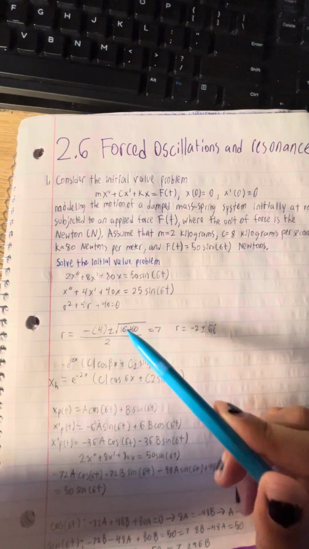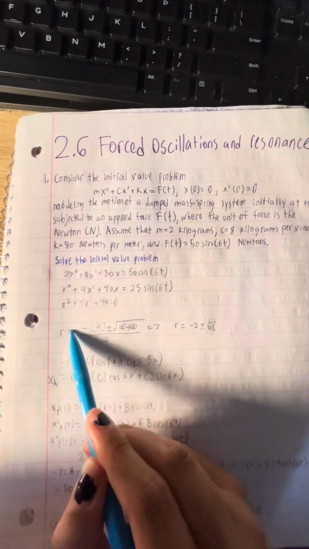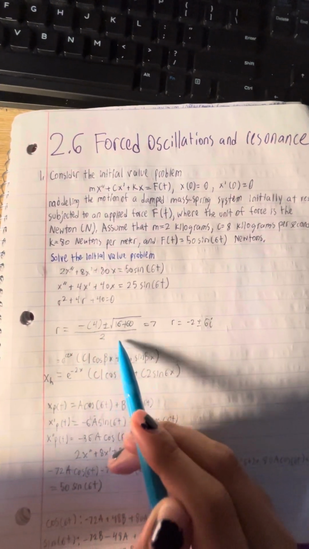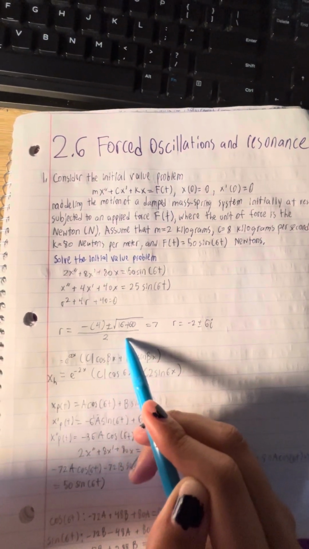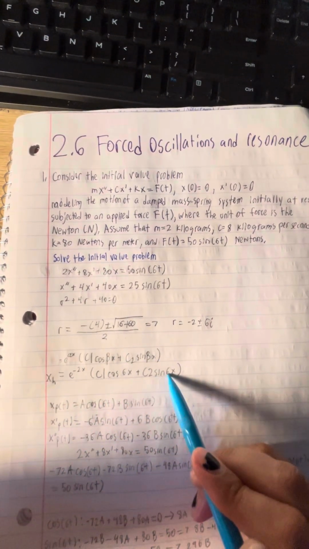by solving the homogeneous equation. First, by finding r using the quadratic formula. This would get us our complementary function here.